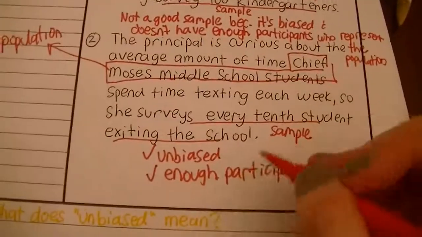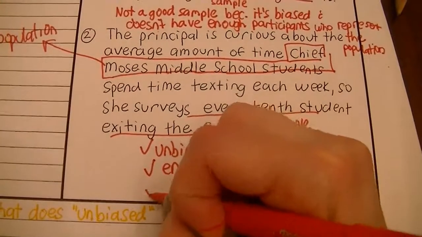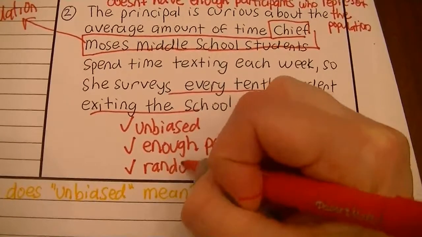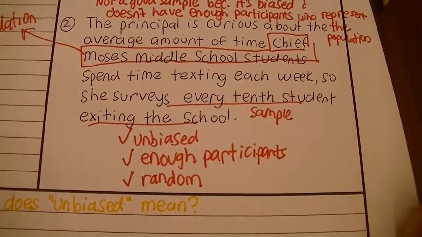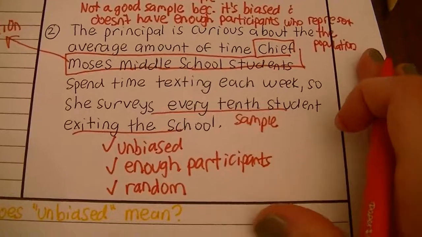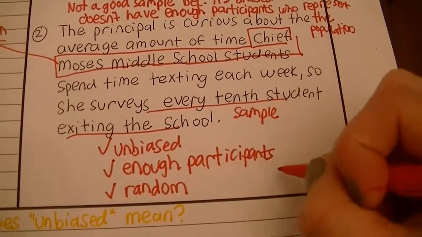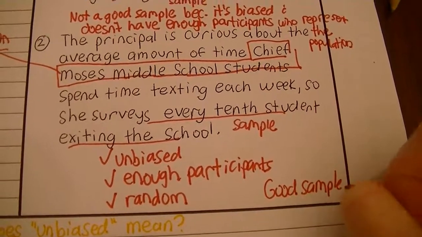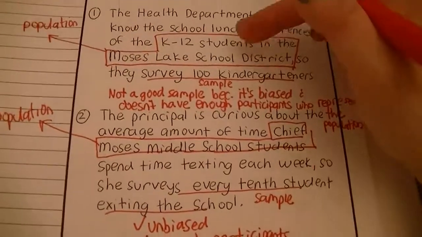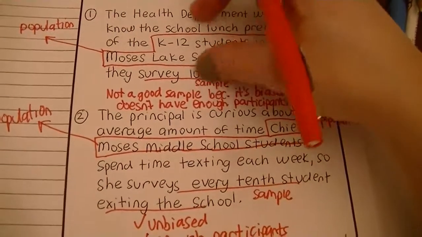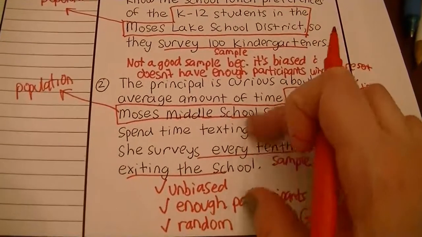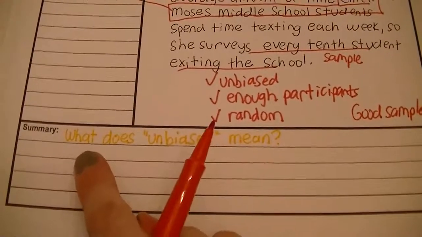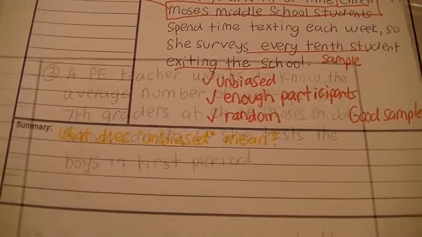And is it random? Yeah, it's random because it's every 10th student. It could be a 6th grader, 7th grader, 8th grader. Yeah, so it's random. They have a random chance of getting selected. Everyone's equally likely to get selected. So, yeah, this is a good sample, because it fits those 3 criteria. Okay? So see the differences between number 1 and number 2, how this was not a good sample of the population, and this one right here was a good sample of the population? So for your summary, I want you to write down, what does unbiased mean?